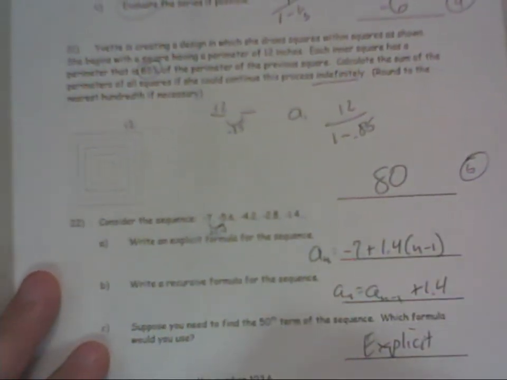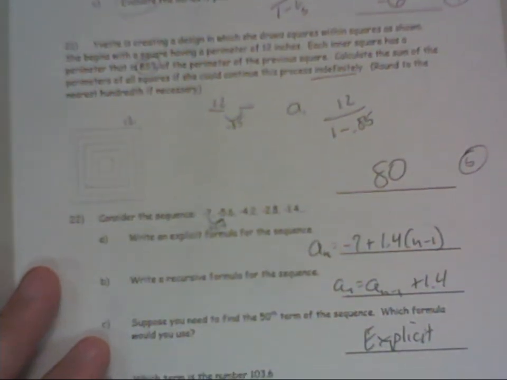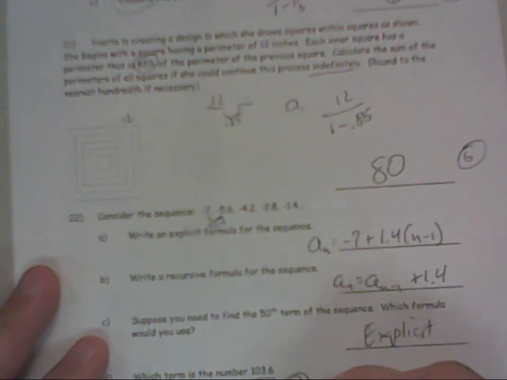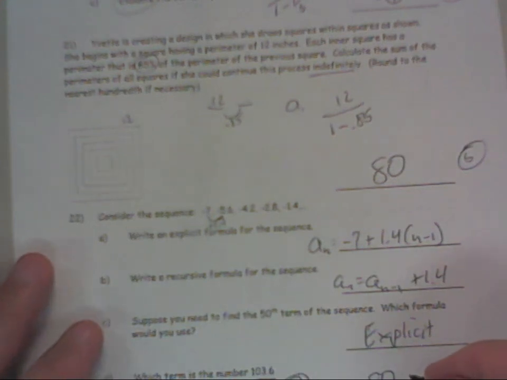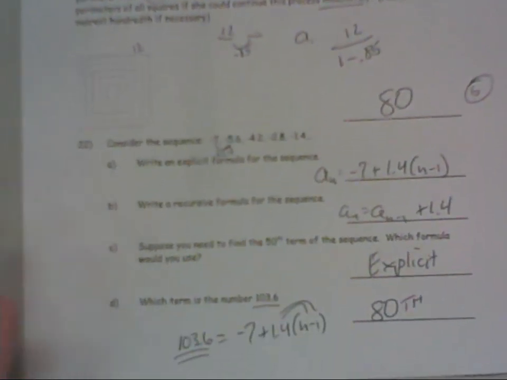Well, the explicit formula is -7 plus 1.4 times n minus 1. And eventually that is going to give us a 103.6. So there's several ways to solve this problem here, but we can add 7 to both sides and distribute the 1.4, which means we'd have to add 1.4 again and then divide by 1.4. If we solve that equation correctly, we should get that it is the 80th. N is 80, which means 103.6 is the 80th term in that sequence.